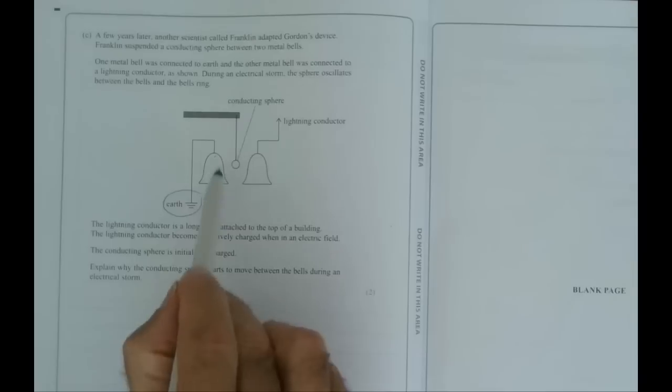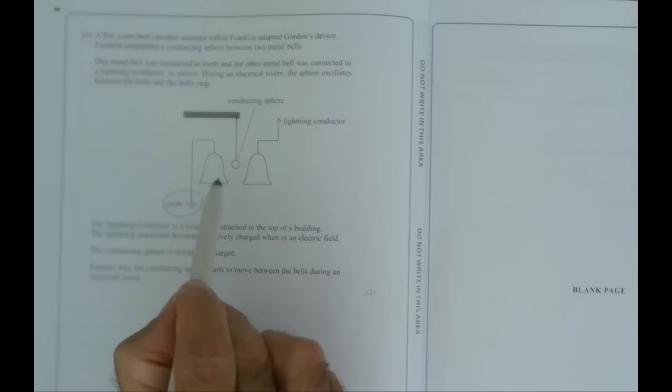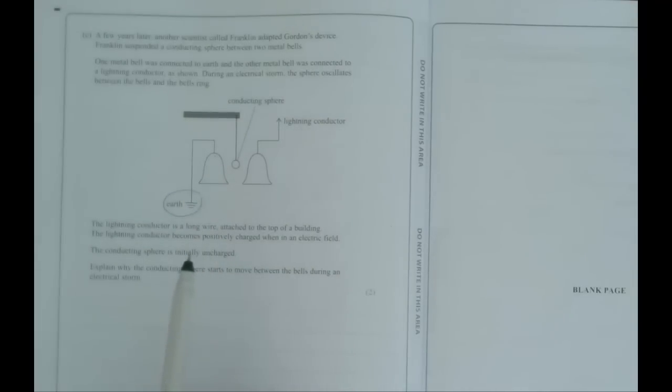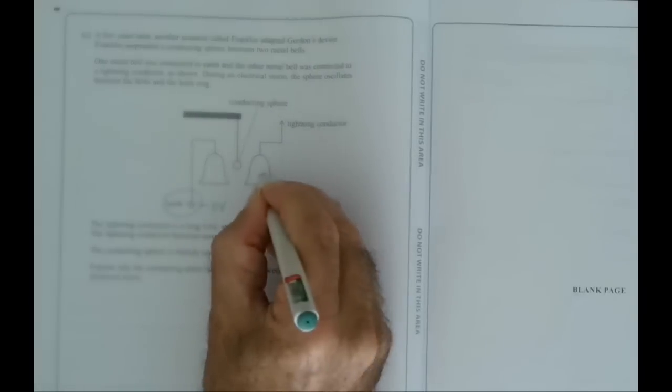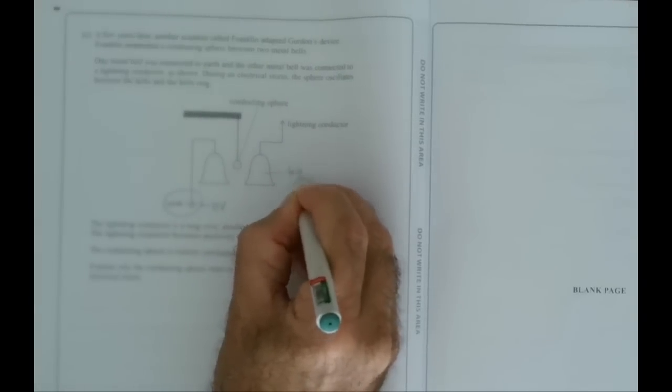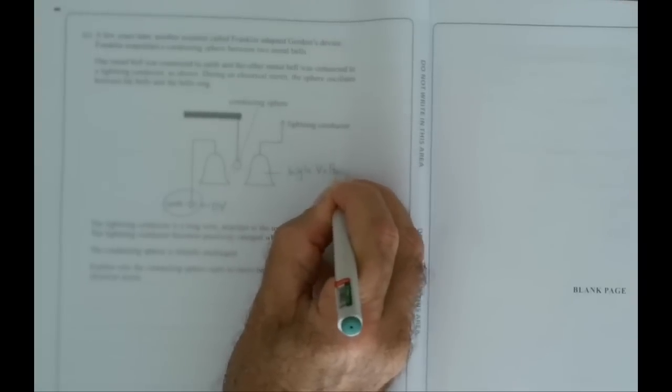Earth is always neutral, 0 volts, and this will be high voltage. It doesn't really matter whether it's positive or negative. It says that during an electric storm, the sphere oscillates between the bells and the bells ring.